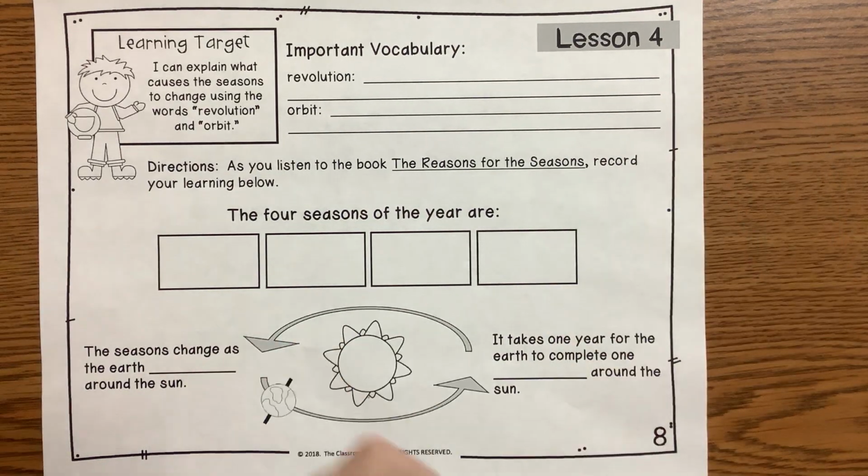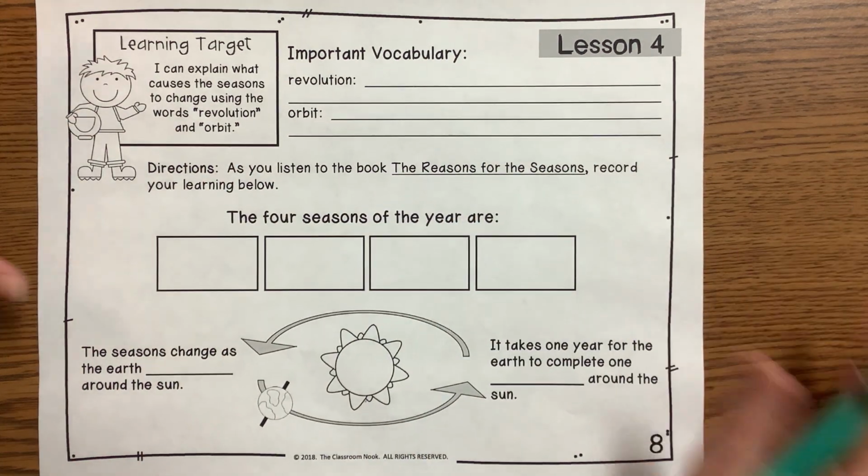All right, third grade. So you should have either downloaded this page to Notability or printed it. If you haven't done that, make sure you go do that. This is just kind of a review of everything that we've talked about today.